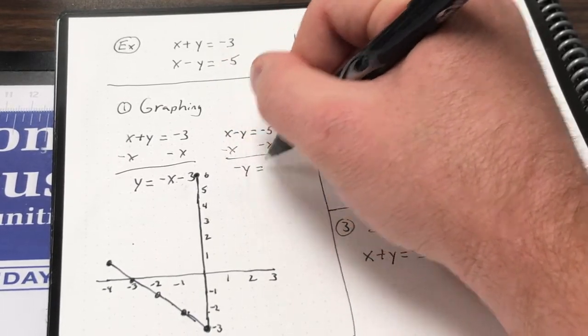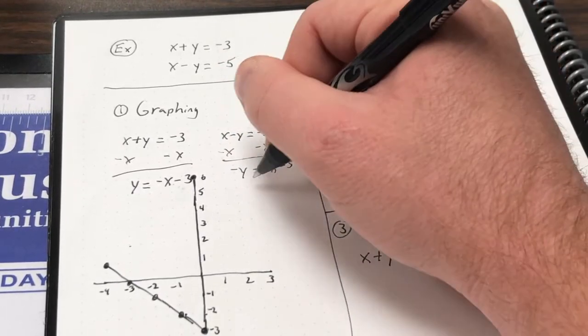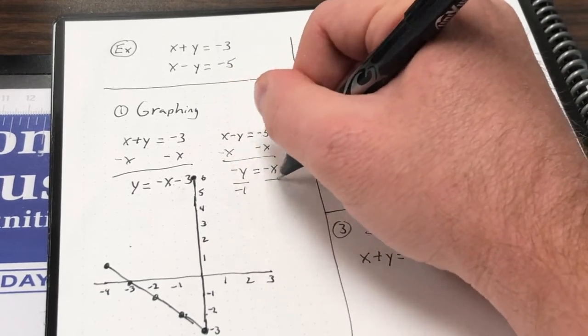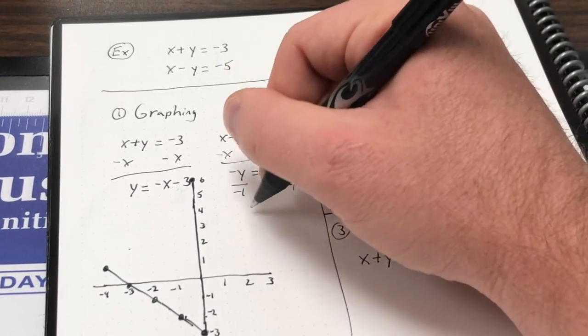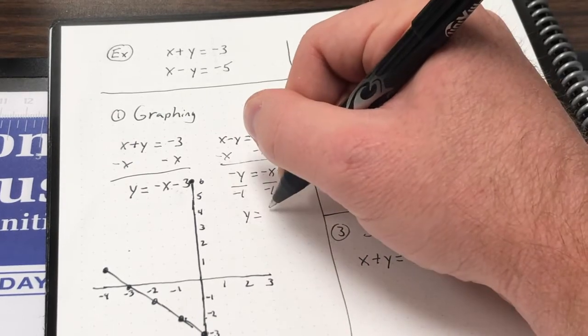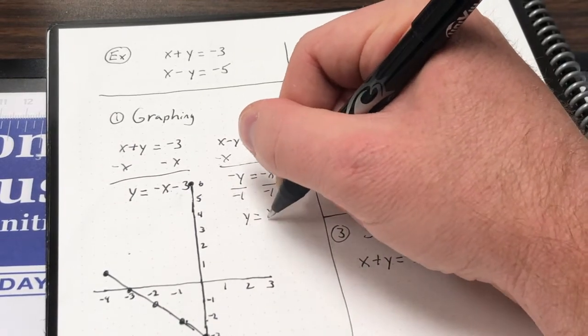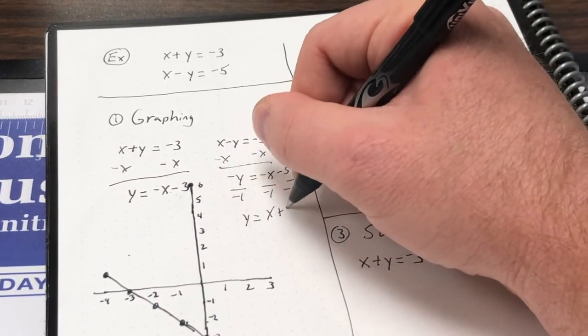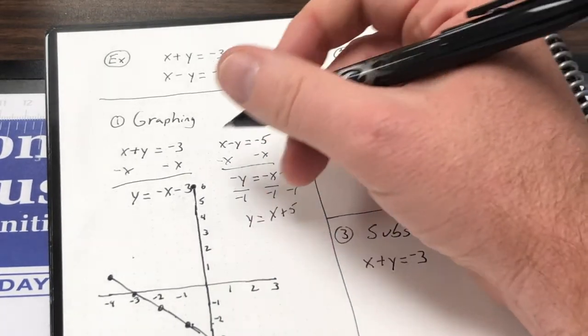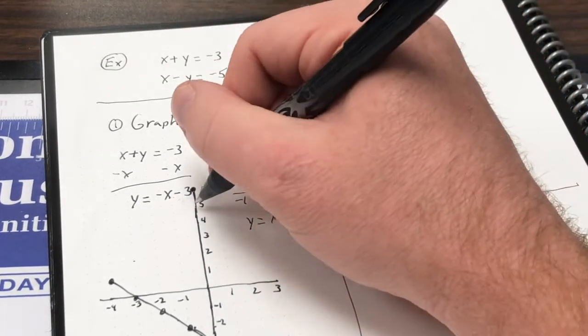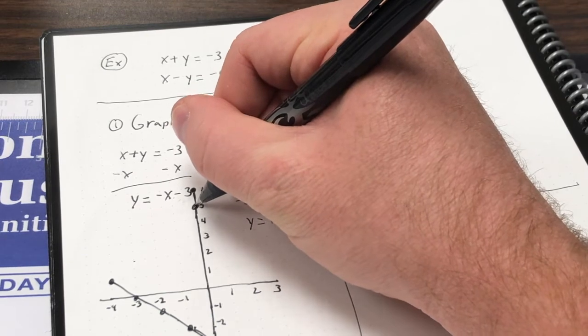Gives me a negative y equals negative x minus 5. Divide by a negative 1 to get rid of that negative with your y. That's positive y. Two negatives make a positive x. Two negatives make a positive 5. So my second equation would start at a positive 5.